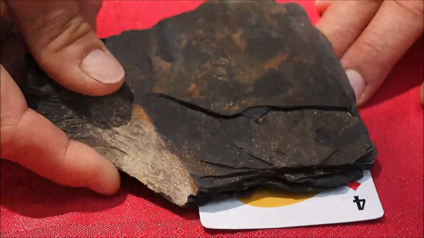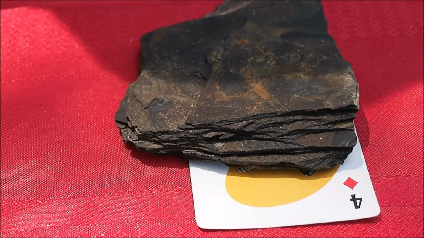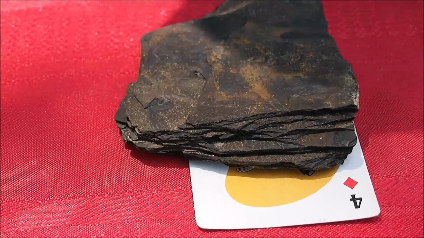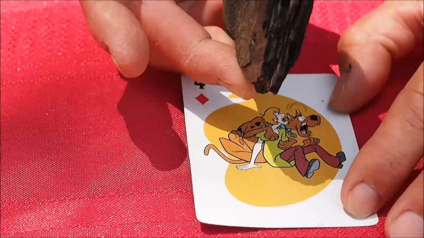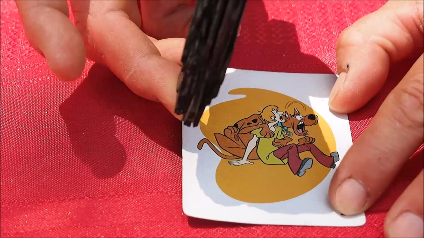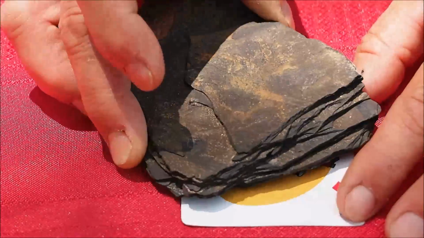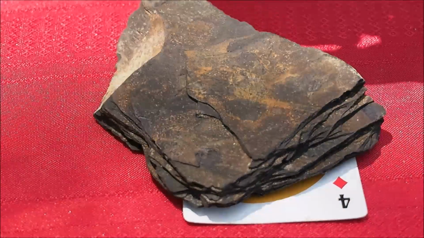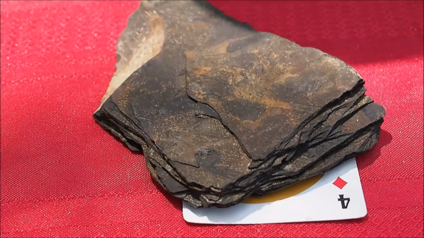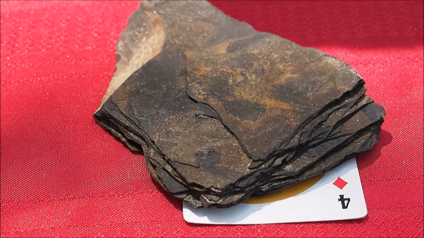Rock number 4. So let's say, does the rock have layers? Depending on how you answer that, you would want to use either table 1 or table 2.